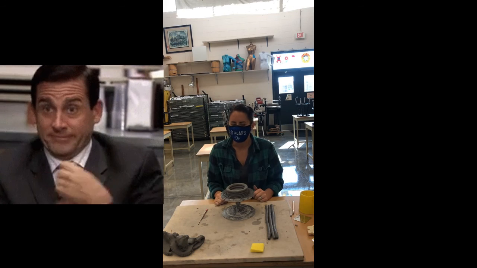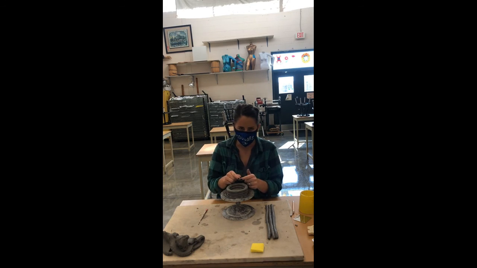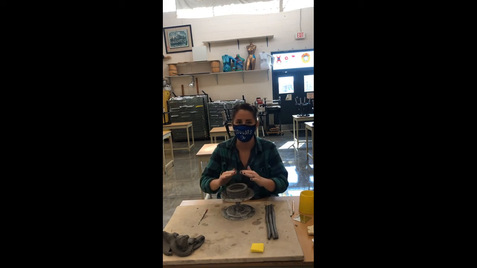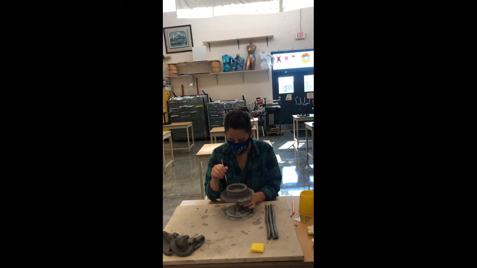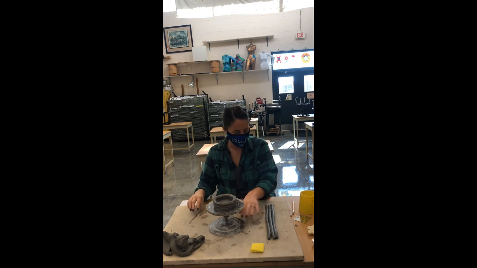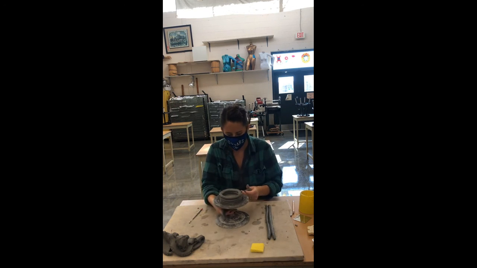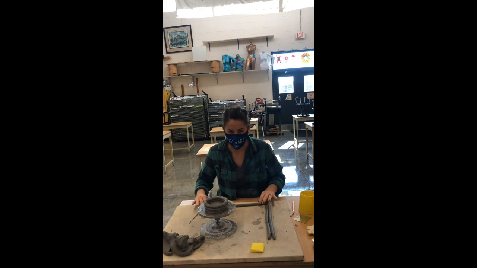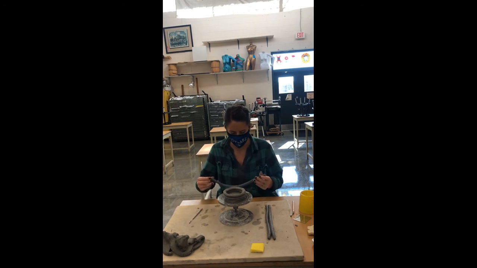Okay, you might be wondering, what if I want my pot to go inward, or what if I want the form of my pot to come outward? It all depends on where you place your coils. So I'm going to do this next one, and let's say that I want my pot to go inwards, okay? I'm going to start the same way. I'm going to score. I'm going to grab my coil. I see I need a little bit more, so I'm going to roll it just a little bit to give me that little bit of an overlap. You always want an overlap to make sure that coil fits perfectly.